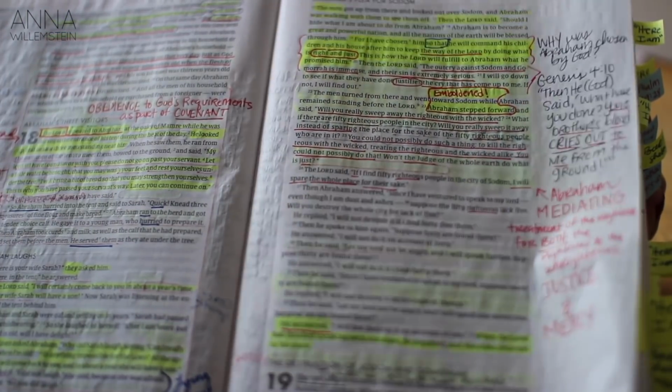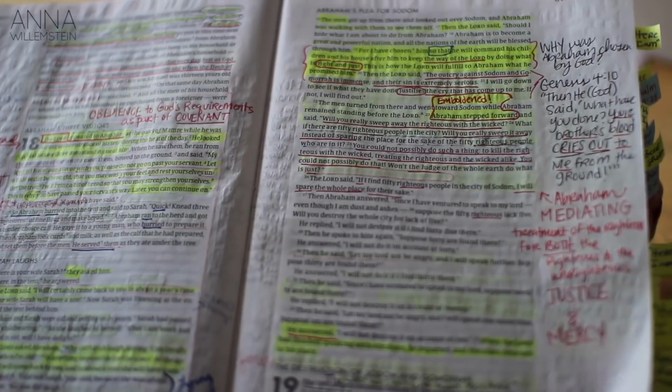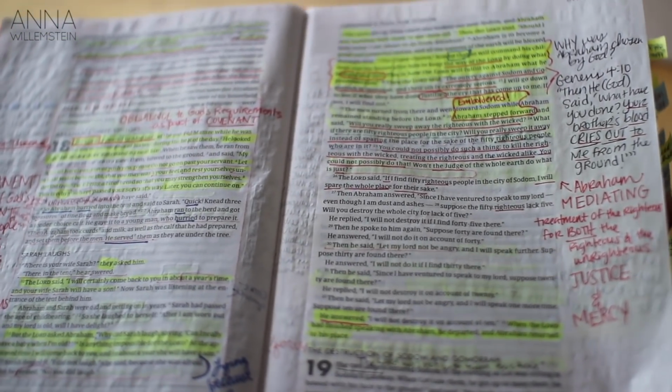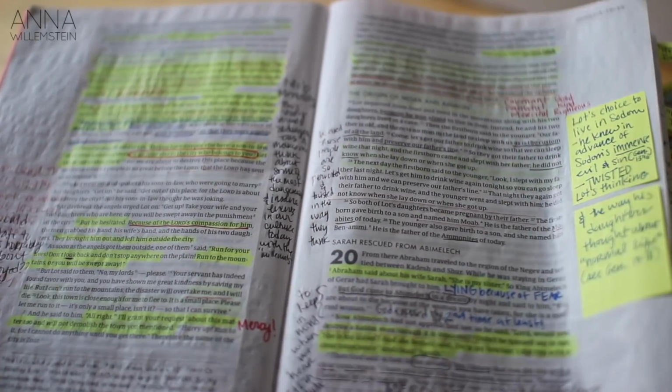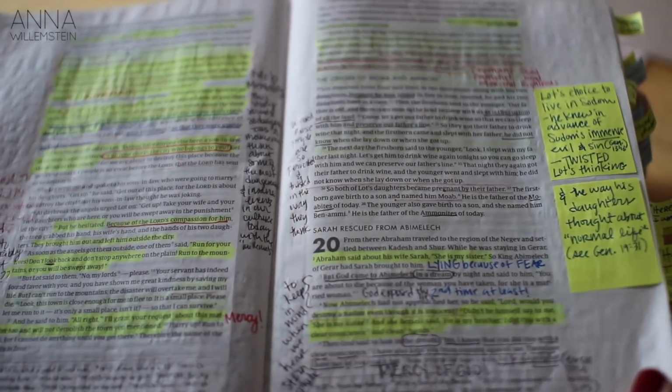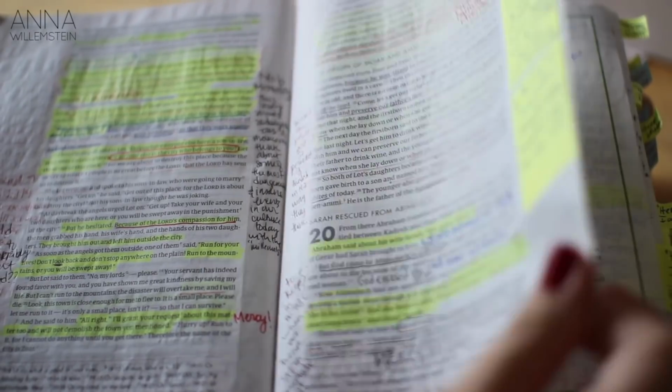Sometimes I was spending over an hour per chapter studying. It caused me to get behind on the Bible reading plan, but it was worth it to me. And then I'm reading the other books at a faster pace. But I just really felt like I should study Genesis in depth.